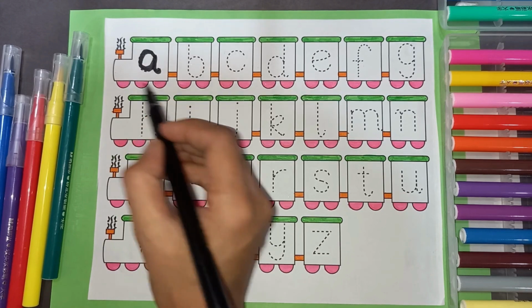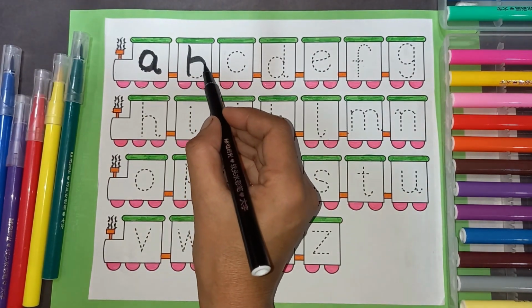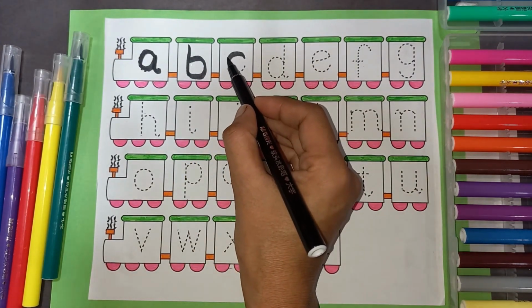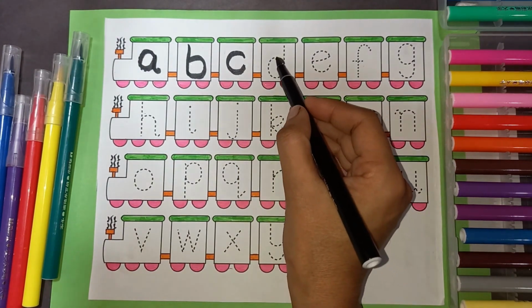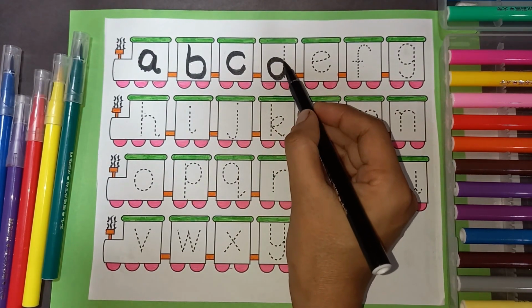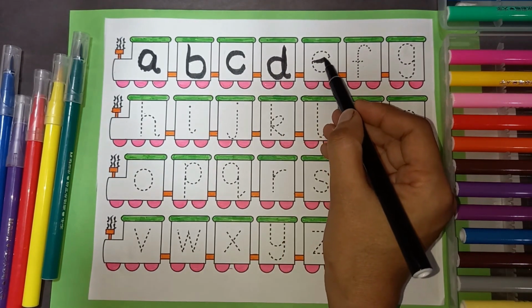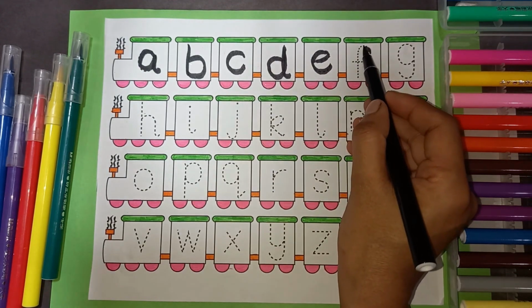A is for apple. B is for balloon. C is for cow. D is for donkey. E is for elephant.